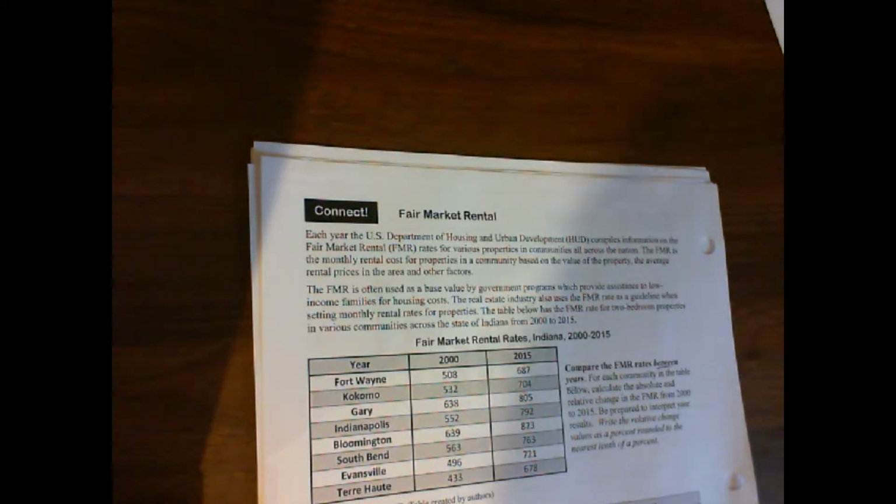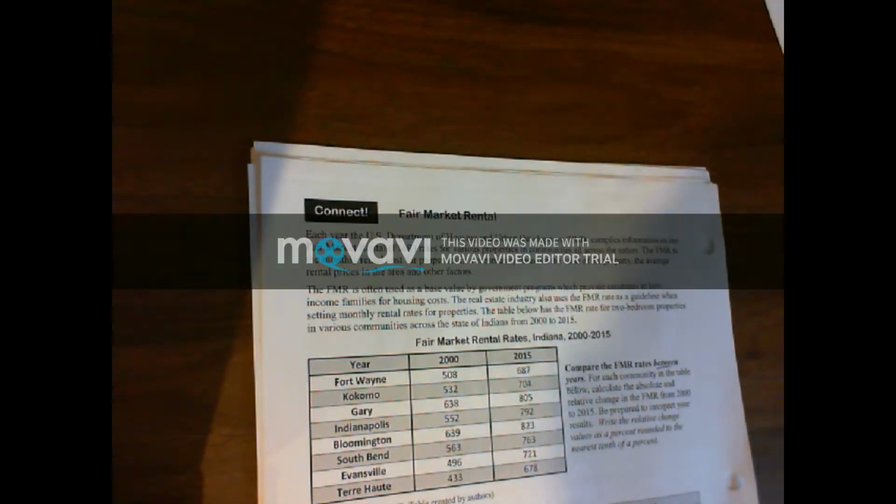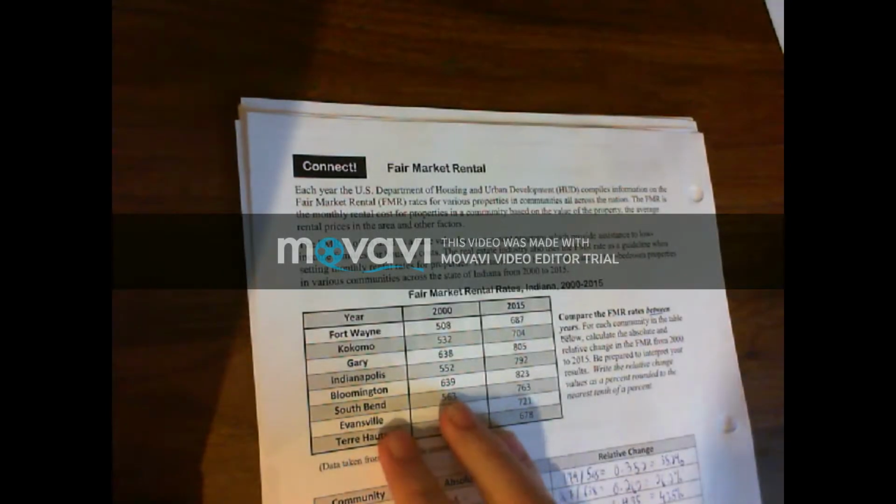The real estate industry also uses the FMR rate as a guideline when setting monthly rental rates for properties. This table below, which again is on page 74, gives us the FMR rate for two-bedroom properties in some communities across Indiana from 2000 to 2015. So we have Fort Wayne, Kokomo, Gary, Indy, Bloomington, South Bend, Evansville, and Terre Haute on here.